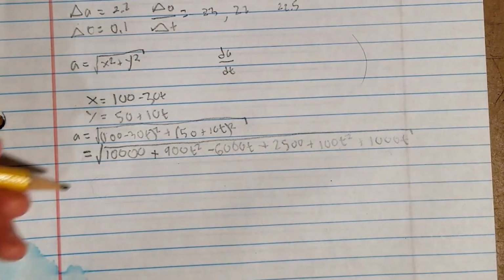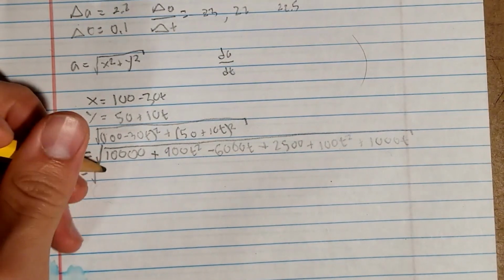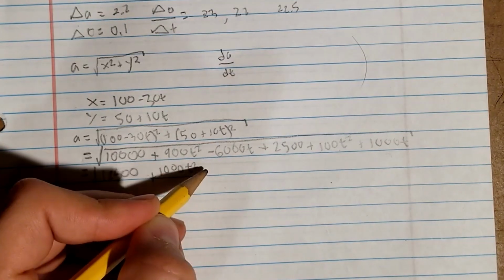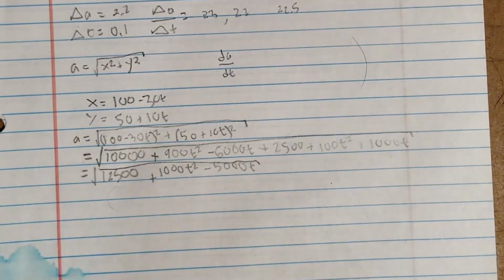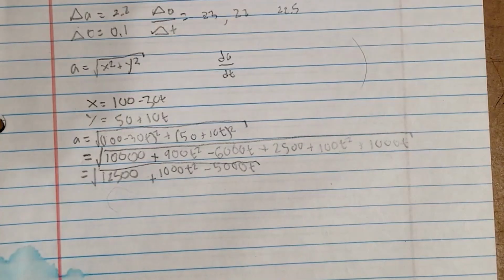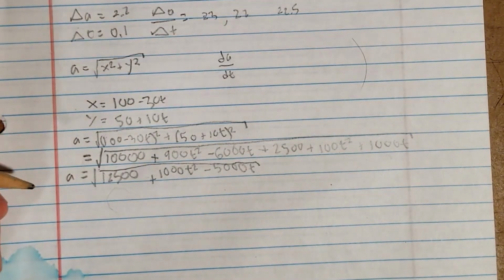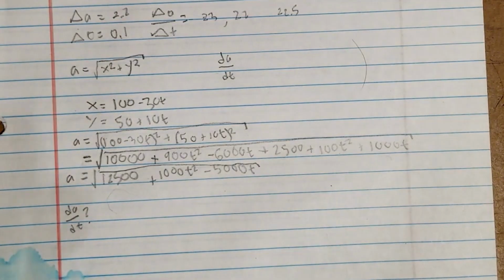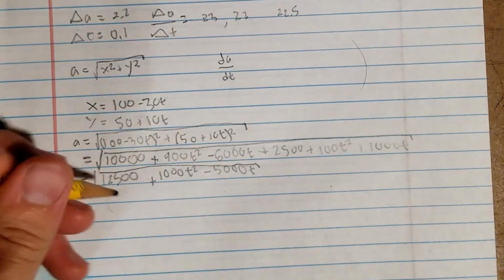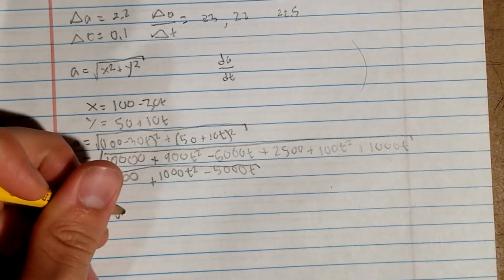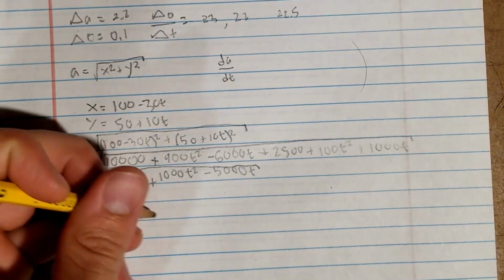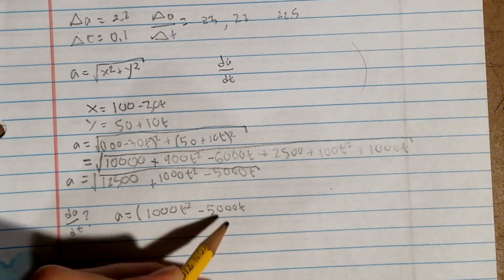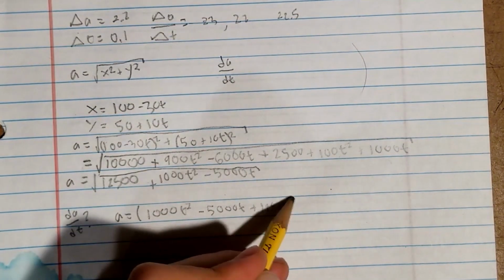Then we can combine like terms: the square root of 12,500 plus 1,000t squared minus 5,000t. This isn't written out in proper order, but we can ignore that.